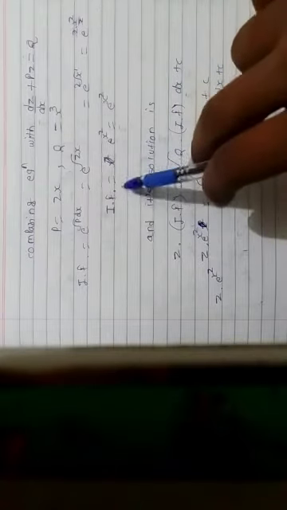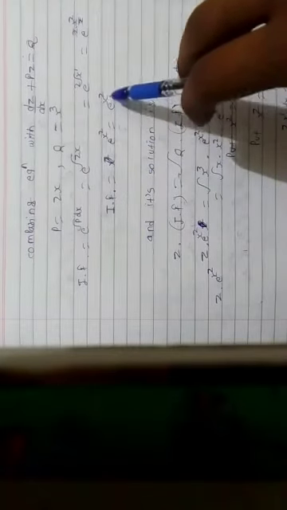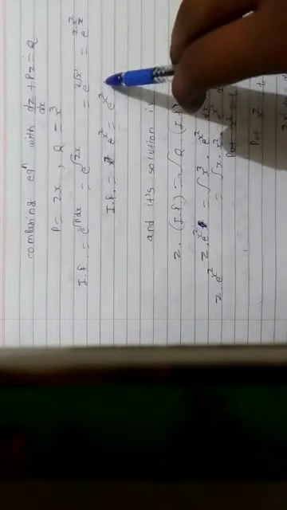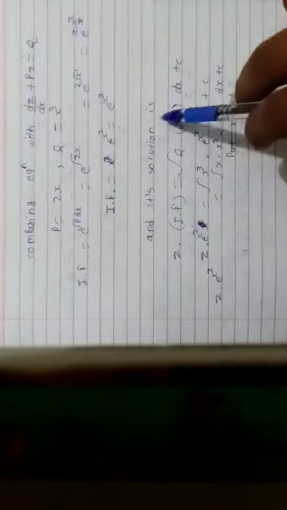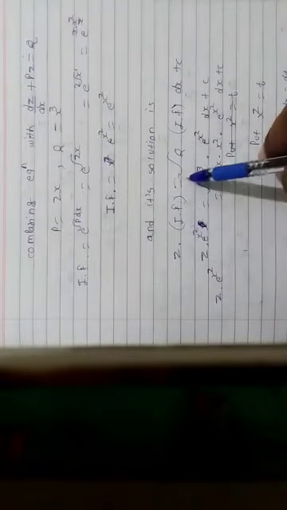The power of x is nothing, meaning 1, and the integration of x raised to n is x raised to n plus 1 upon n plus 1. Here the n value is 1, so we get x square upon 2. That is e raised to 2 into x square upon 2. Here the 2 into 2 gets cancelled, so the integrating factor is e raised to x raised to 2. Its solution is z into integrating factor is equal to the integration of Q into integrating factor into dx plus c.